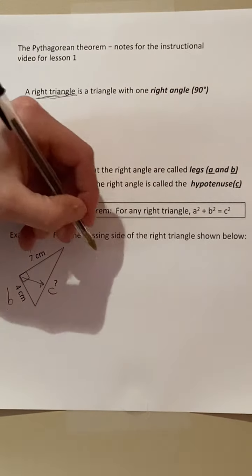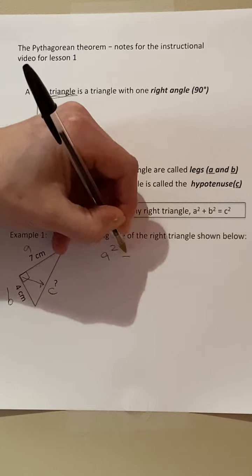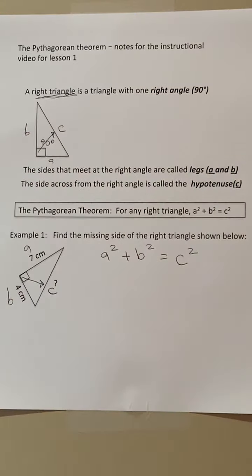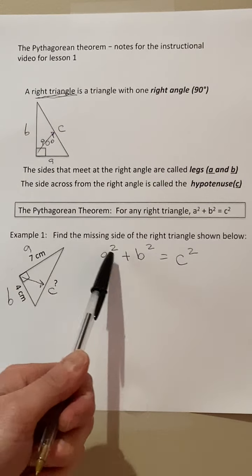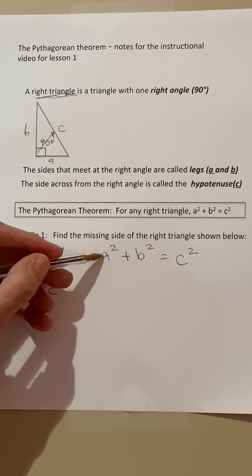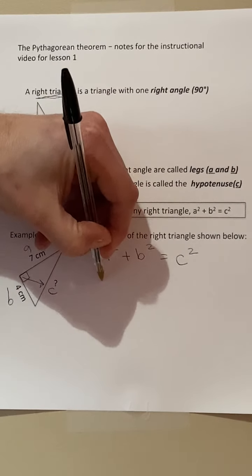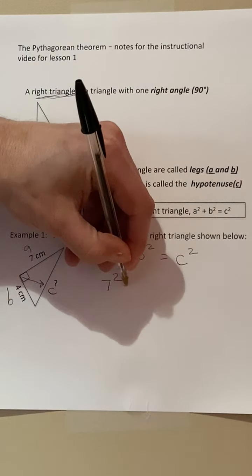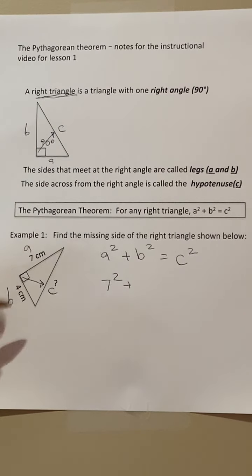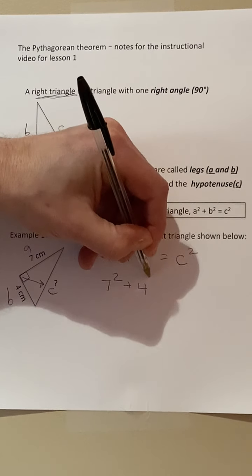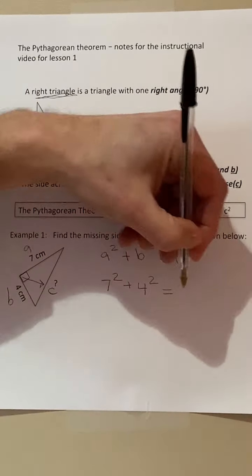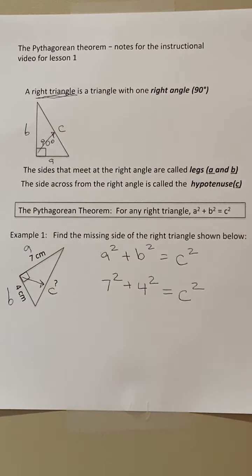Okay, now that I've labeled my sides, I'm ready to use the Pythagorean theorem. So let's start by copying that down. A squared plus B squared equals C squared. Now what we're going to do is substitute in the side lengths that I have for A and B. So for A, I have 7 centimeters. So instead of A to the second power, I'm going to write 7 to the second power, or 7 squared. For B, I'm going to substitute in 4. So that's 4 to the second power, or 4 squared. C, I don't know, so I'm going to leave that as a variable.